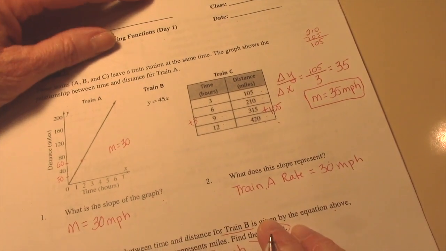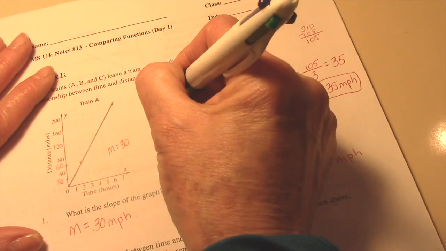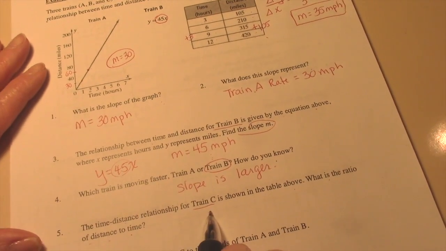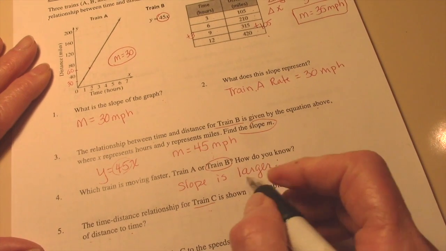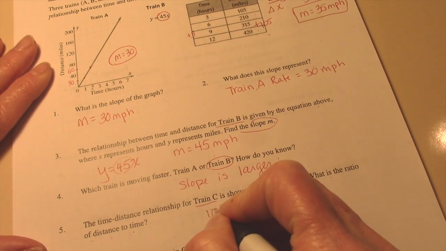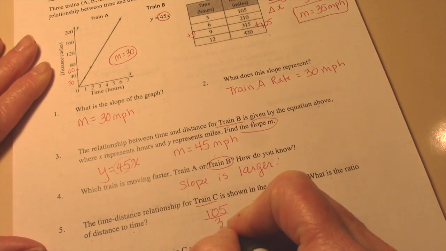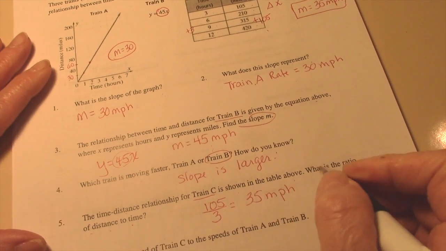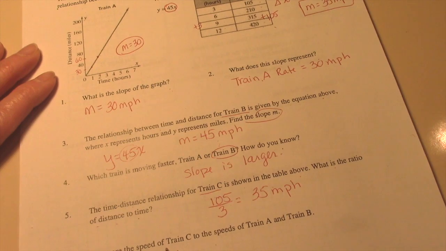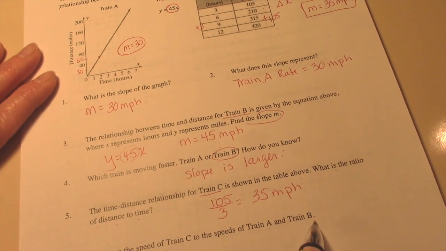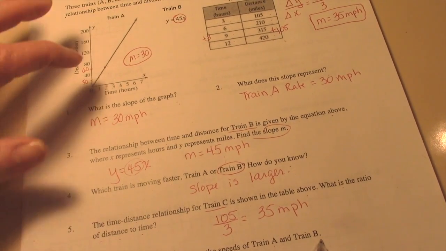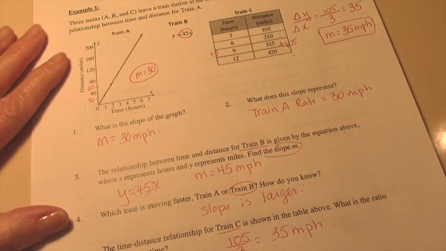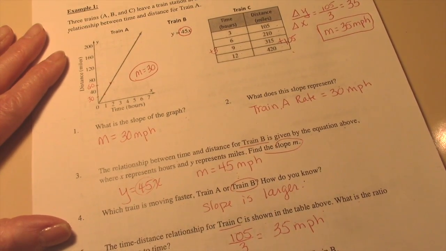Okay? All right, so we have the 3 of them. The time-distance ratio for train C is shown in the table above. What is that ratio? We just figured it out. It was 105 in 3 hours, which comes out to be 35 miles per hour. Compare the speed of train C to the speeds of A and B. So we got a 30-mile-an-hour train, a 45-mile-an-hour train, and a 35. So train C is in the middle, right?